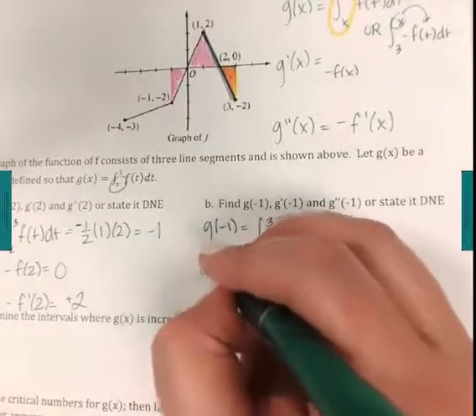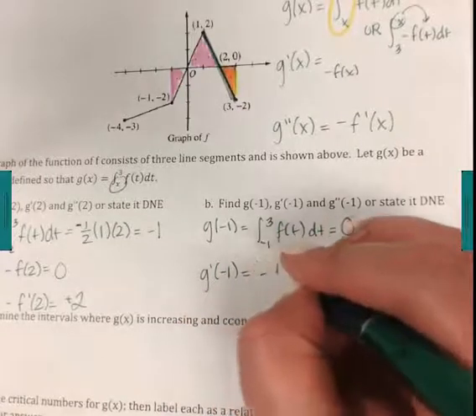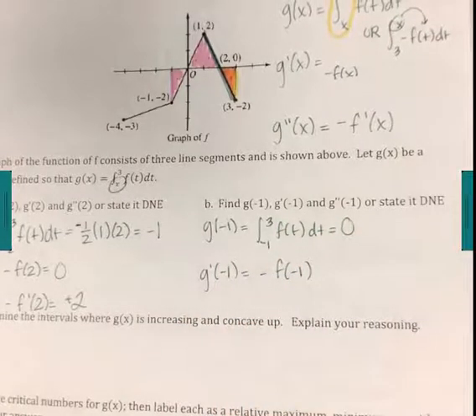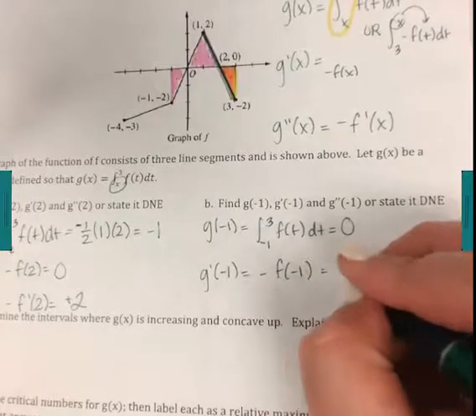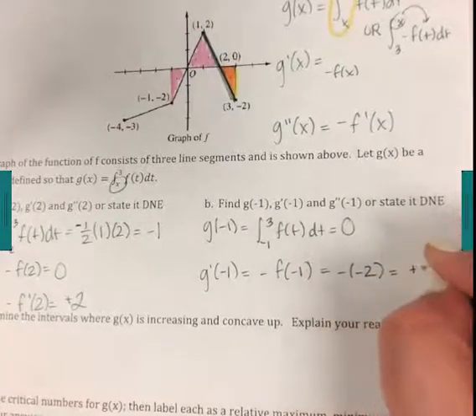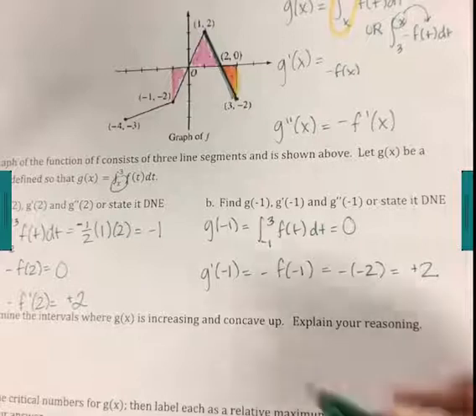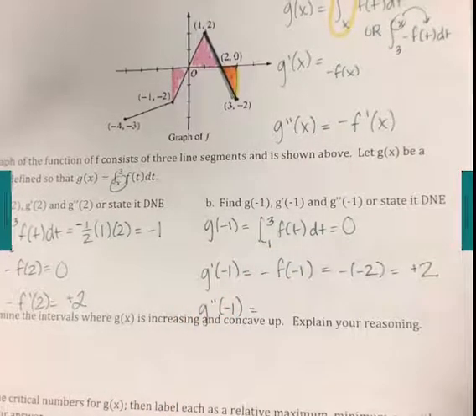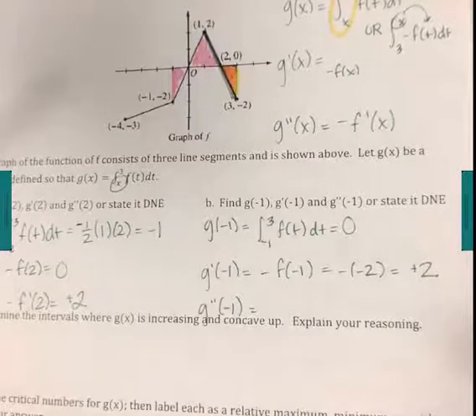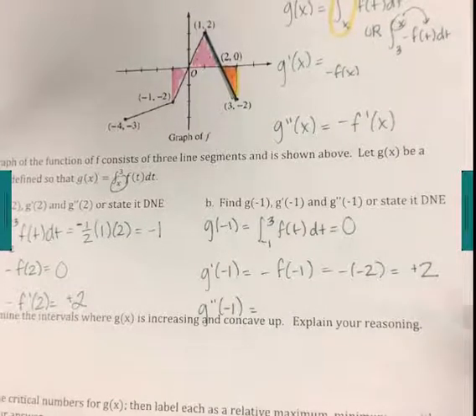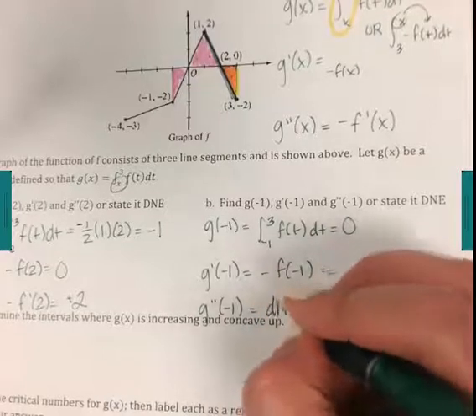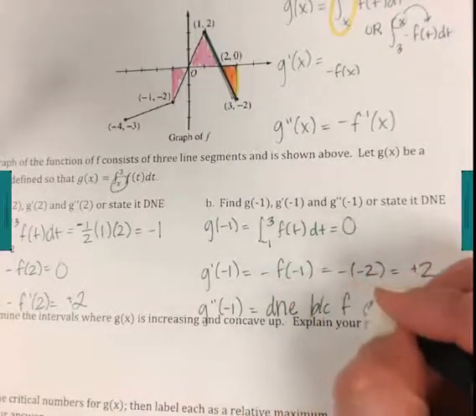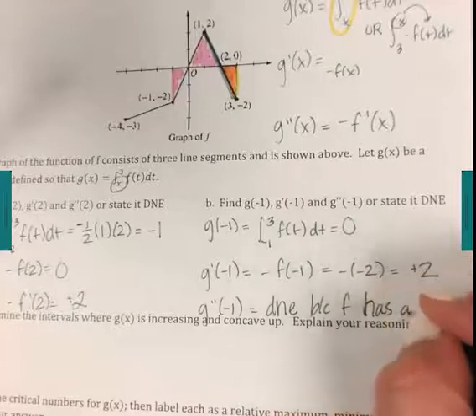Then I want g prime of -1. Well, that's negative f of -1. Remember the negative, because when I took the derivative, I had to reverse the order. So what is f of -1? -2, then -2 is really positive 2. Next, I want g double prime at -1. That's going to be the slope at -1, which is what? DNE, because why? Because f has a corner.